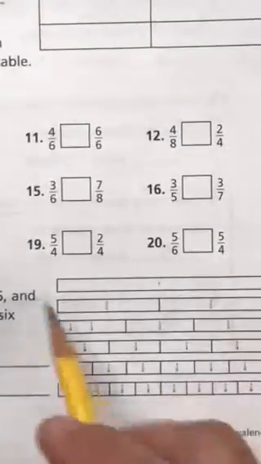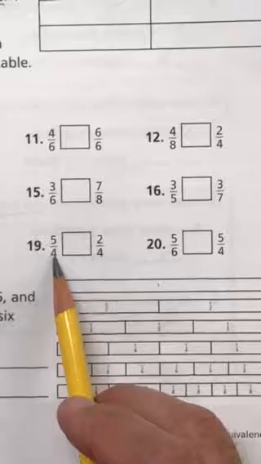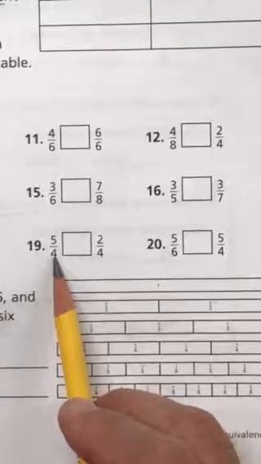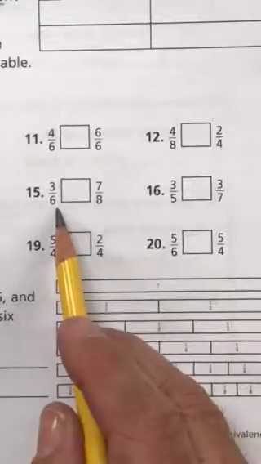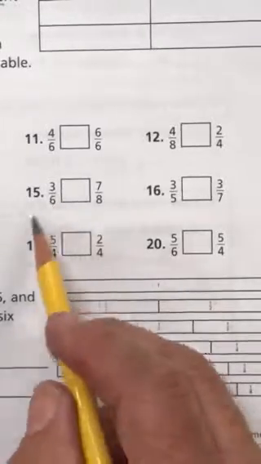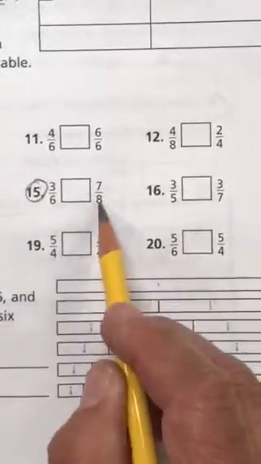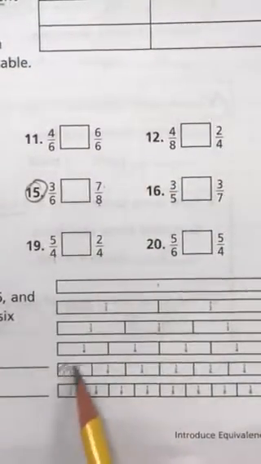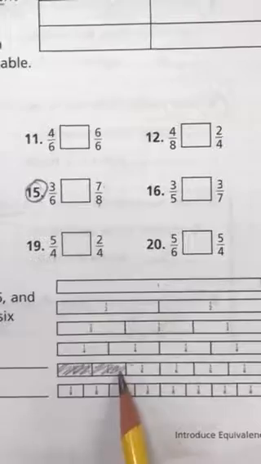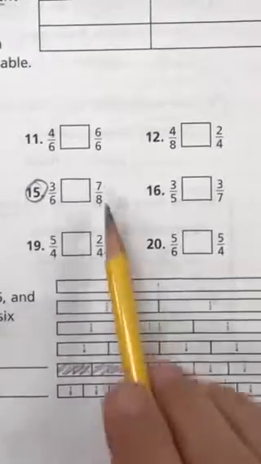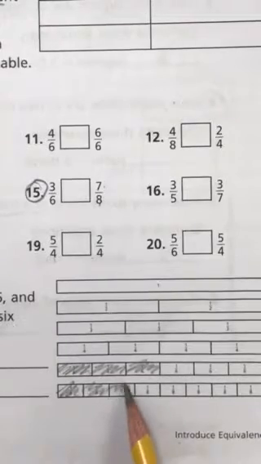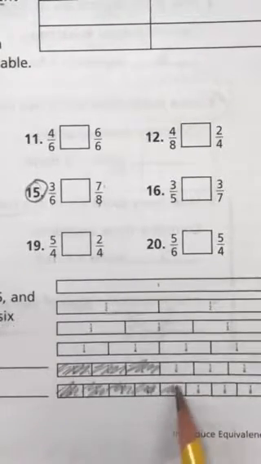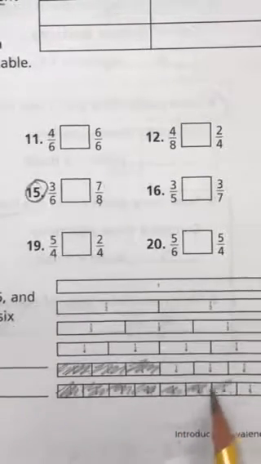This fraction bar won't help you on improper fractions, but let's look at number 15. 3/6 and 7/8. Which one is greater? Well, 3/6 we can shade it in. 1, 2, 3, and then 7/8. 1, 2, 3, 4, 5, 6, 7.